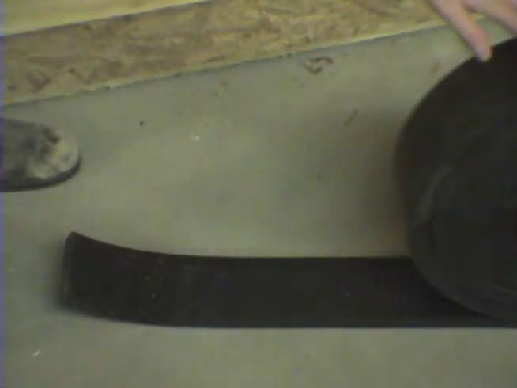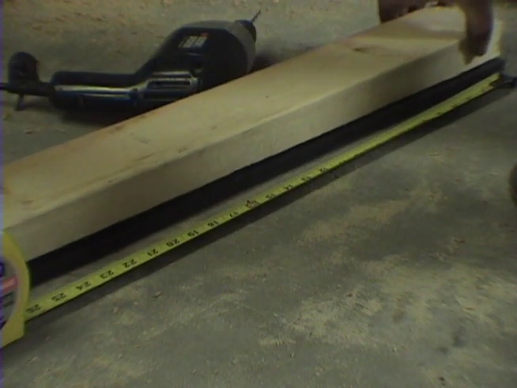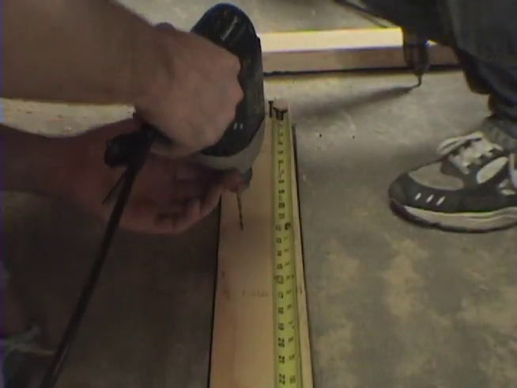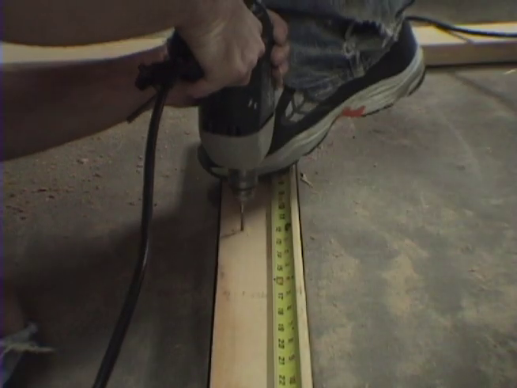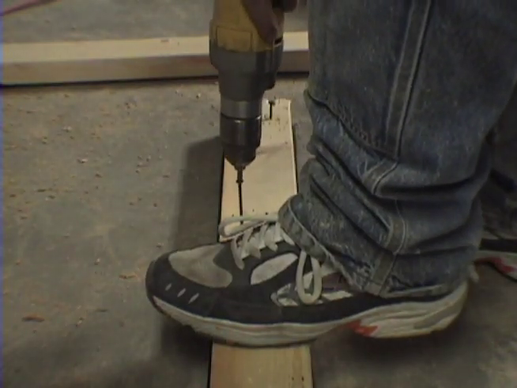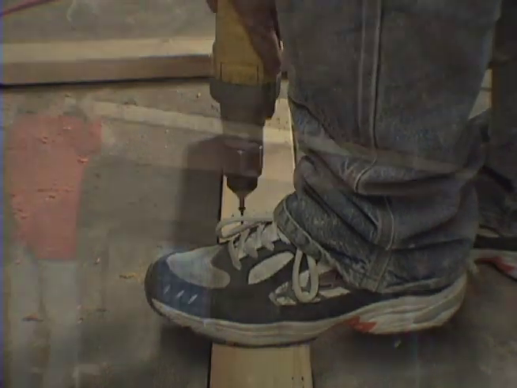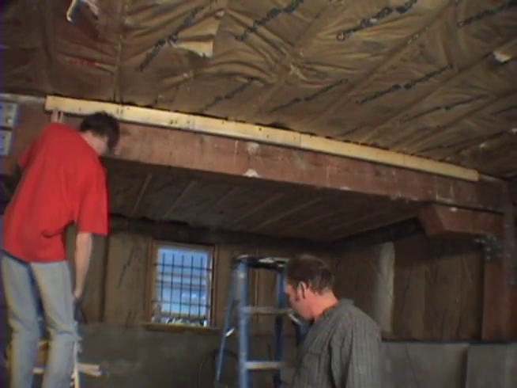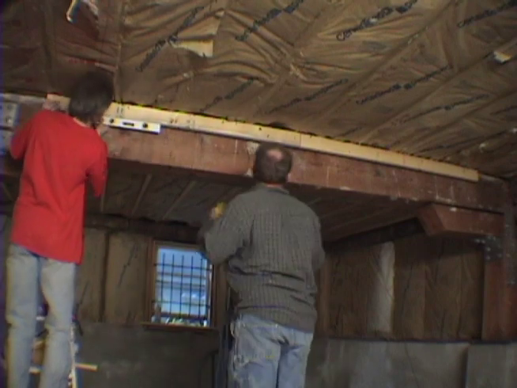So we lay out the neoprene and cut it to the length of our 2x4. Again, we pre-drill the holes and start the screws. This time we want to go all the way through the neoprene so it won't slip out of place when we attach the beam. When you install the 2x4, double check that it's level and everything should be good.